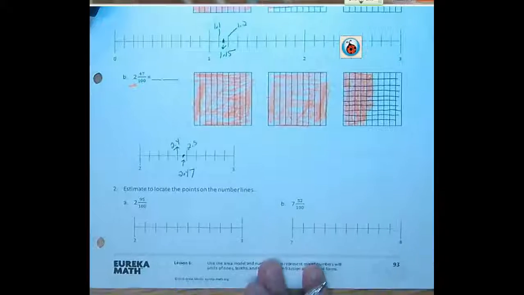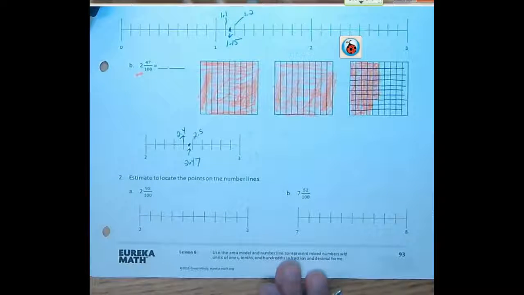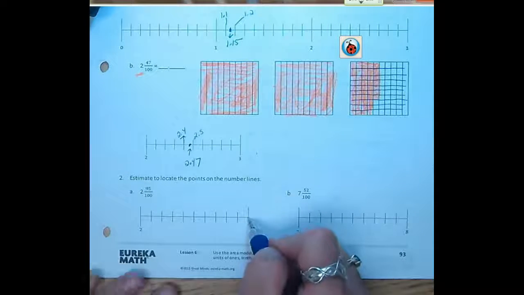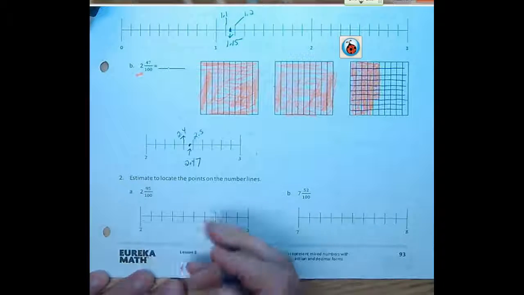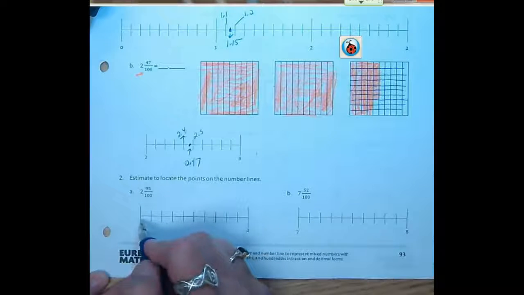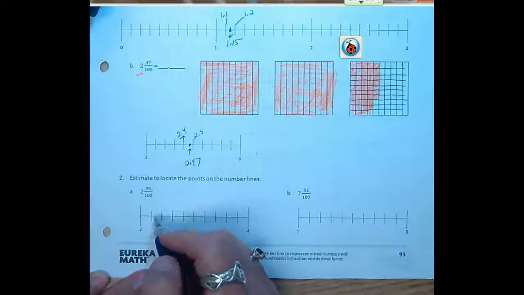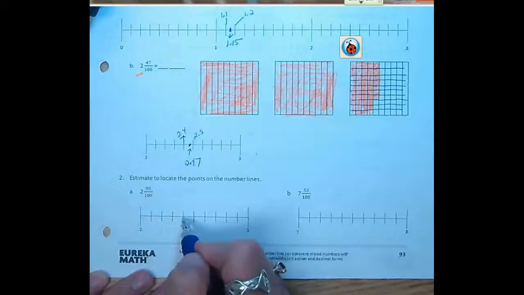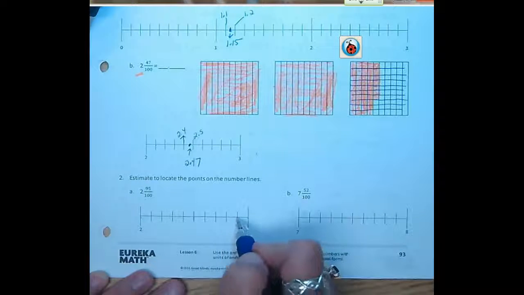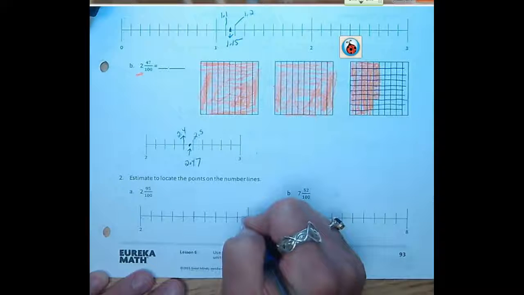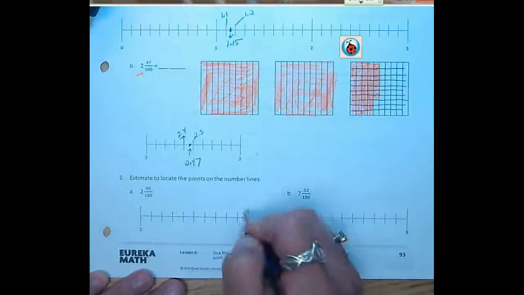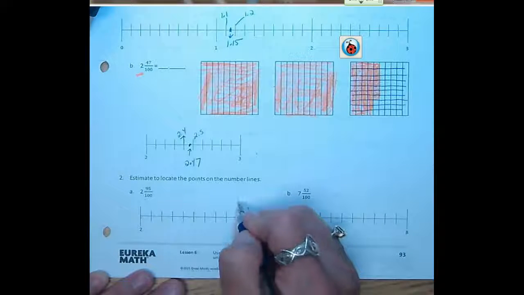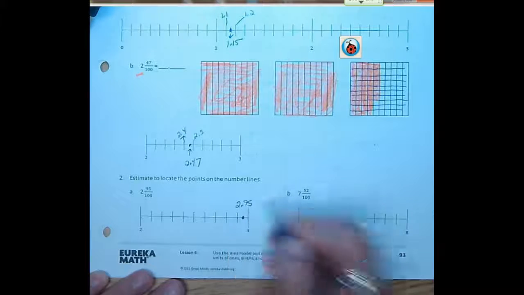So number 2, we're just estimating these on the number lines, just like we just did on this one up here. So we have a 2 and we have a 3. We need to estimate 2 and 95 hundredths. So that would be 2. We can count by tens to 90. 10, 20, 30, 40, 50, 60, 70, 80, 90. And then halfway in between here and here would be our 5 hundredths. So this would be, I want you to write it as a decimal, 2.95.